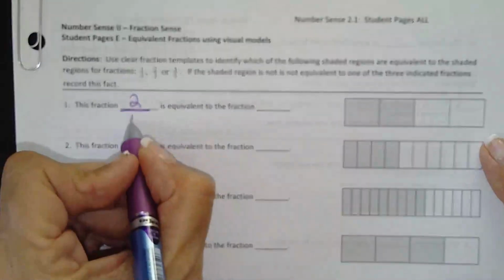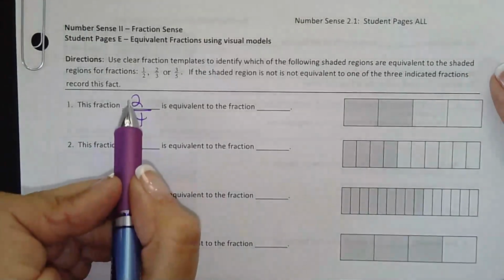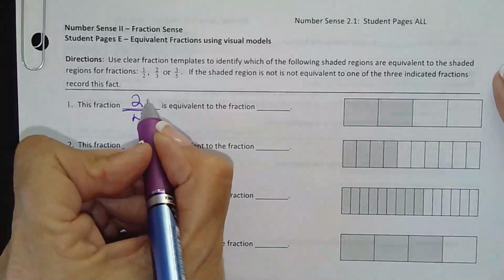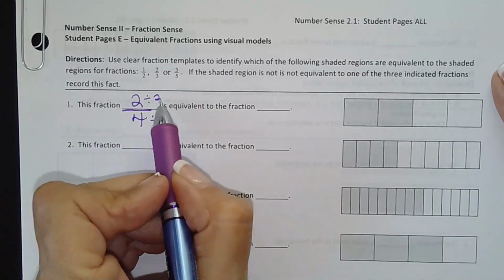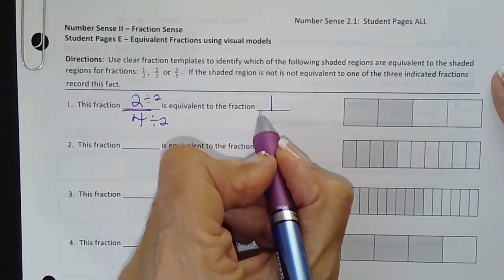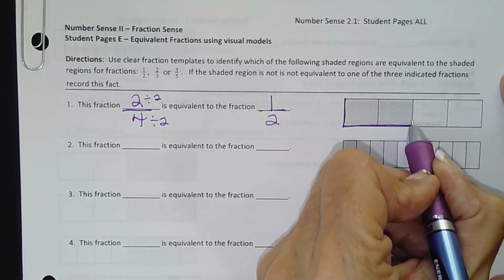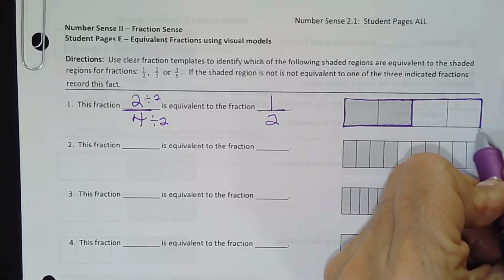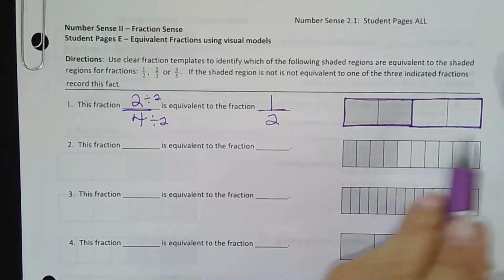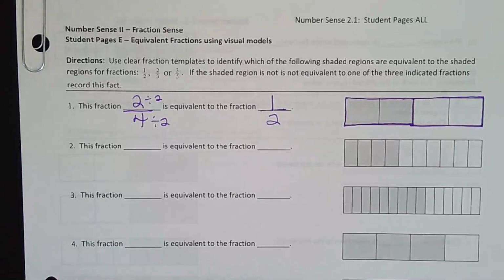So 2 are shaded out of 4 make a whole. And I can see that 2, because they're both even, I always pick 2, can go into both of these, and that simplifies the fraction to 2 divided by 2 is 1, 4 divided by 2 is 2. And I can see this is equal to 1/2, because if I divided it into 2 rectangles, 1 out of the 2 rectangles is shaded. So it's easy to see the equivalent fraction from the picture.